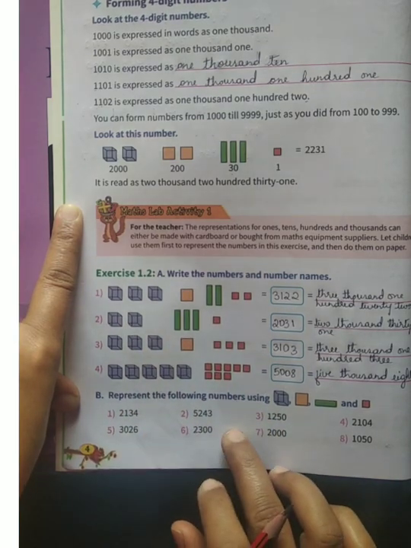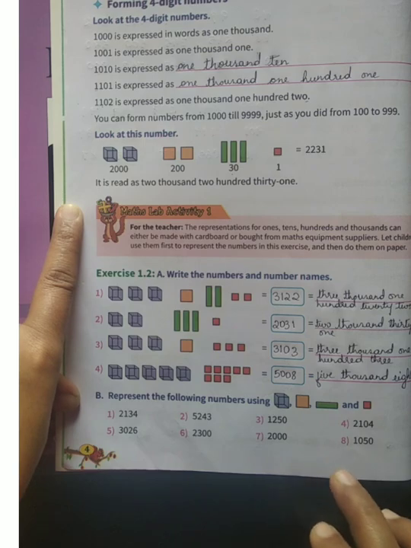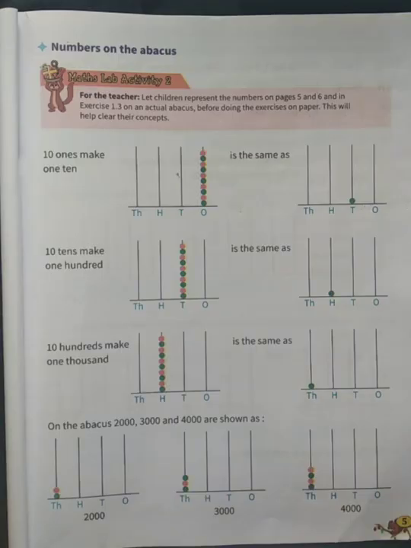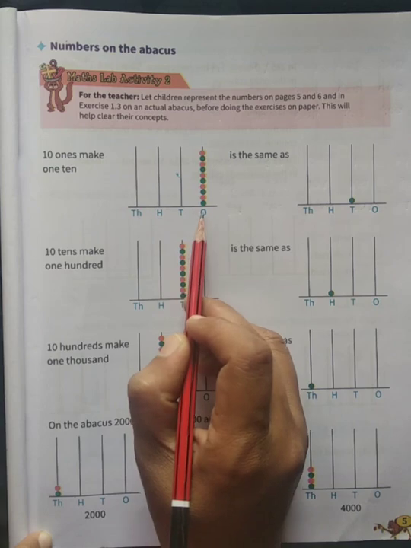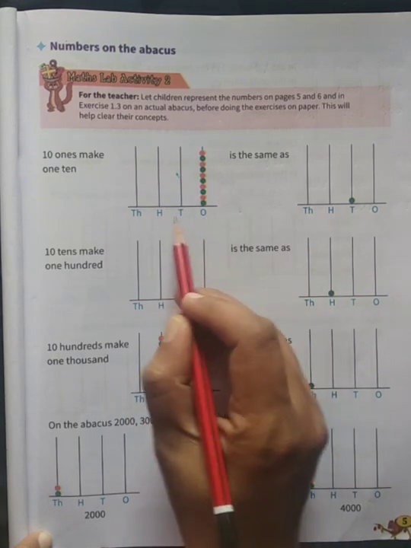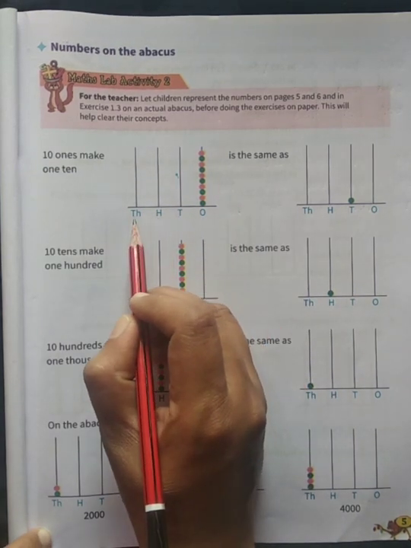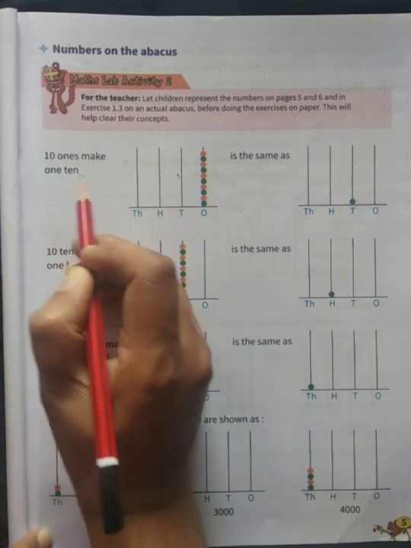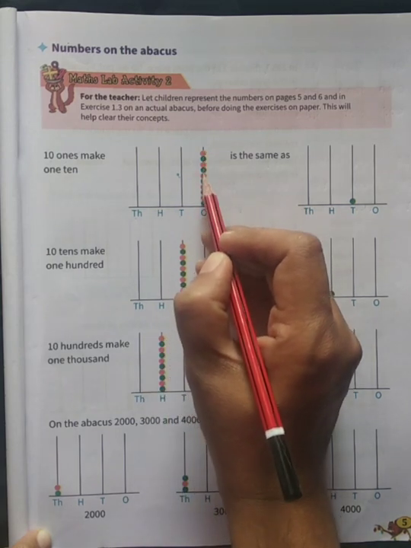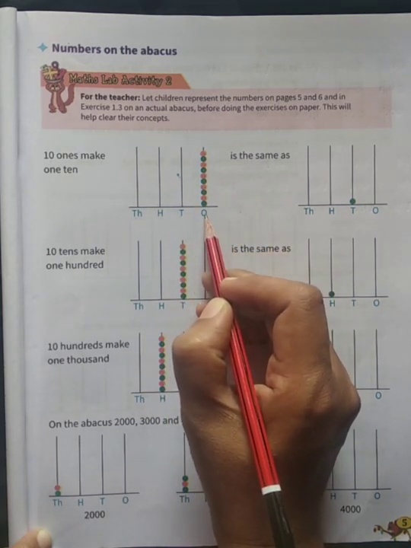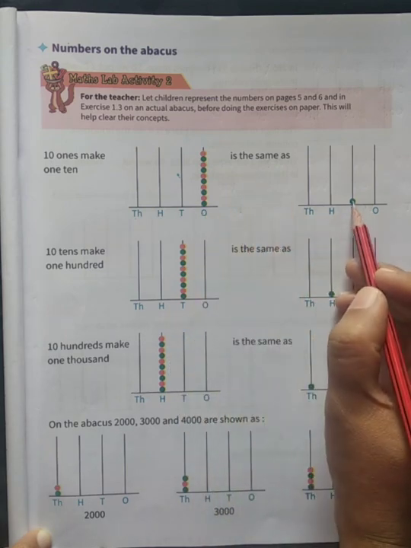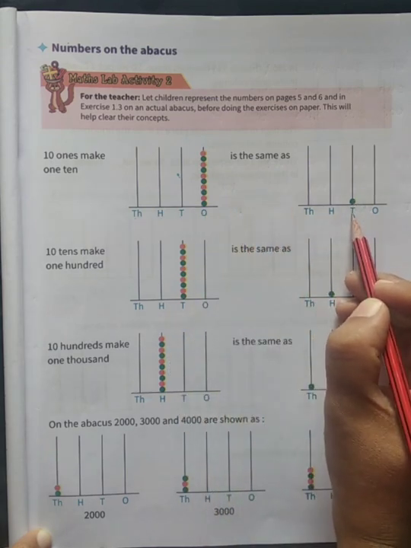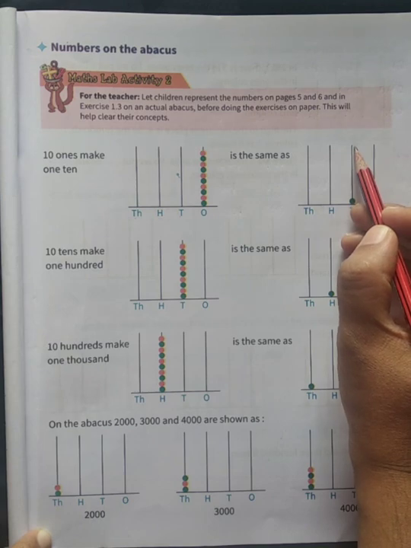We shall turn the page now, which is regarding the abacus. So please turn your page, children. On the next page we find numbers on the abacus. So here on this abacus we have 4 sticks, ones, tens, hundreds and thousands. Here it shows 10 ones make 1 ten. That means if we count this, we have 10 beads on the stick of ones, but it can also be written as 1 ten on the tens stick on the abacus.